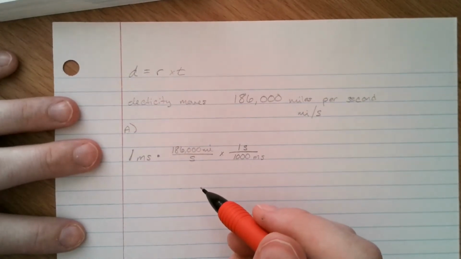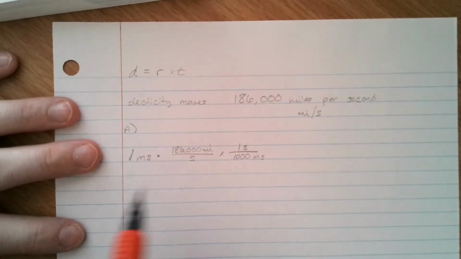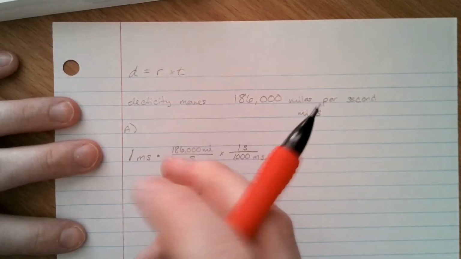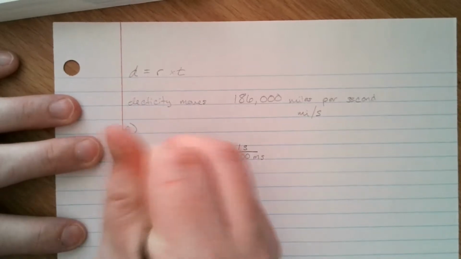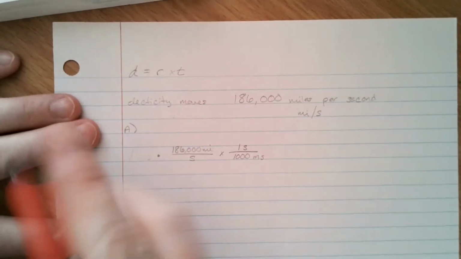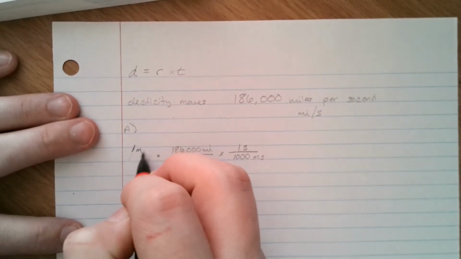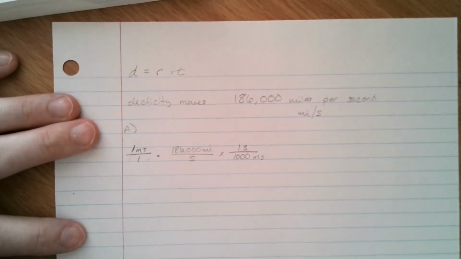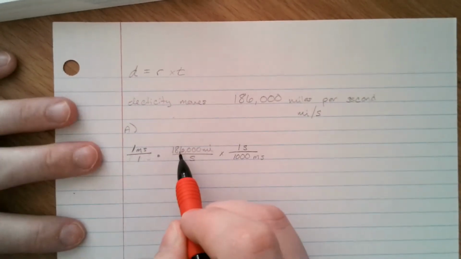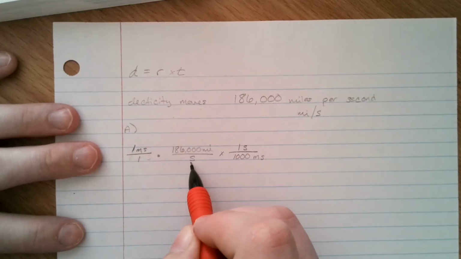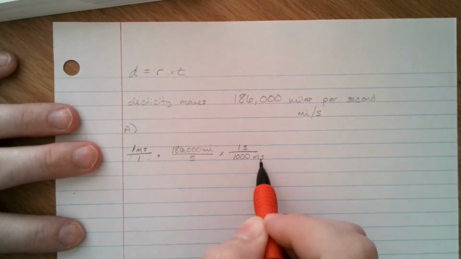So we're trying to find the how far, so we want to isolate the miles. So we have 1 millisecond, which can be rewritten as 1 over 1, so 1 millisecond, times 186,000 miles per second, and each second is 1,000 milliseconds.